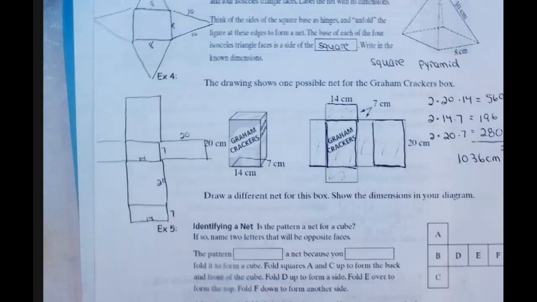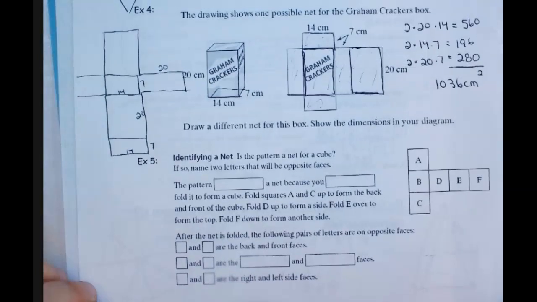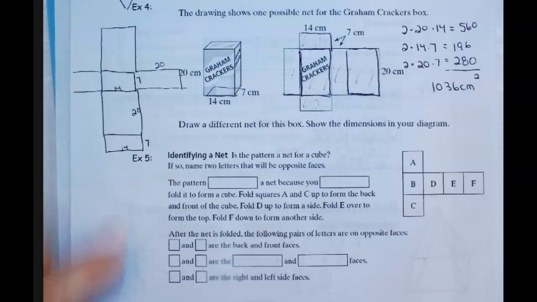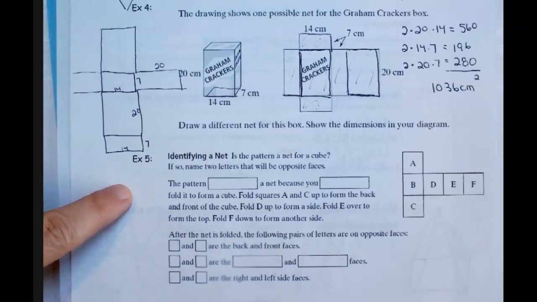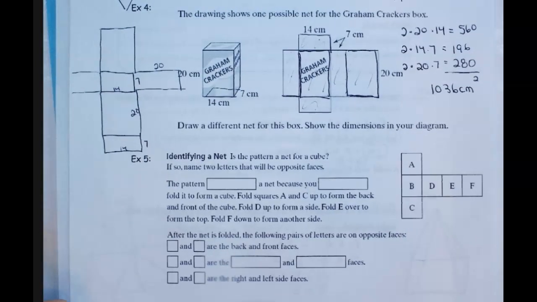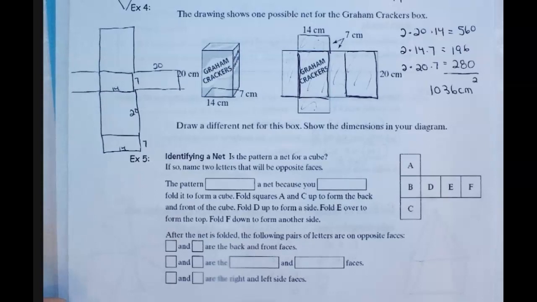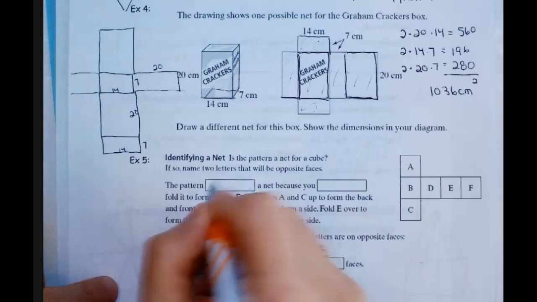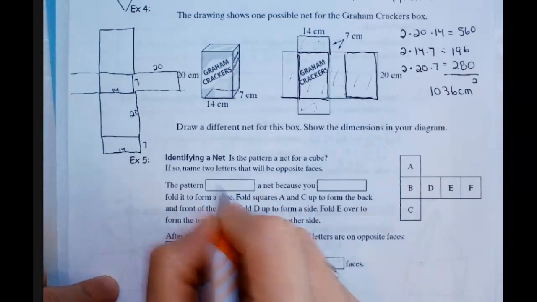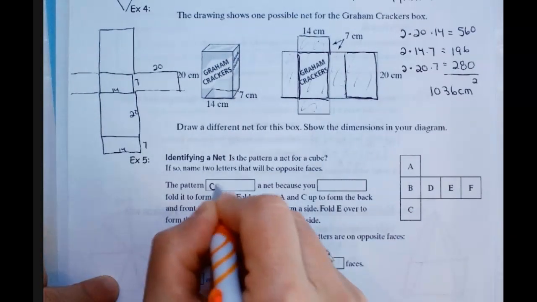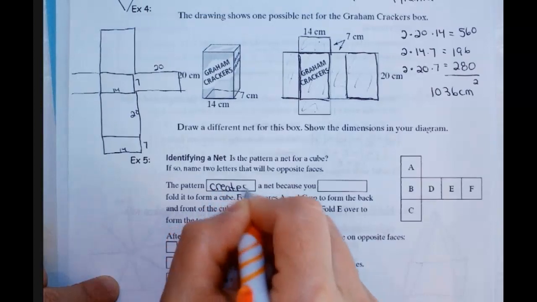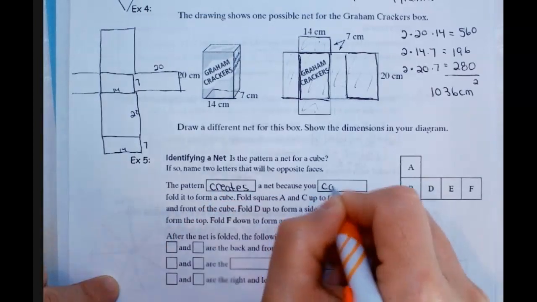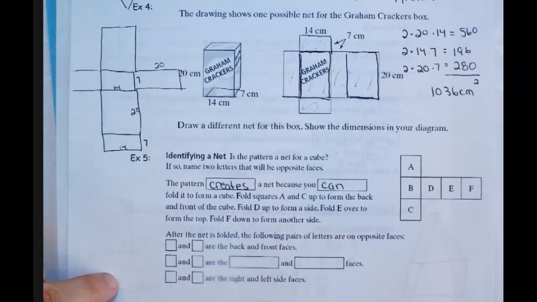Okay, let's go take a look at the last one. It says identify the net. Is the pattern a net for a cube? If so, name the 2 letters. So in other words, if we were to fold this, do we end up with a cube? And the pattern does, the pattern creates a net because you can fold it to form a cube.